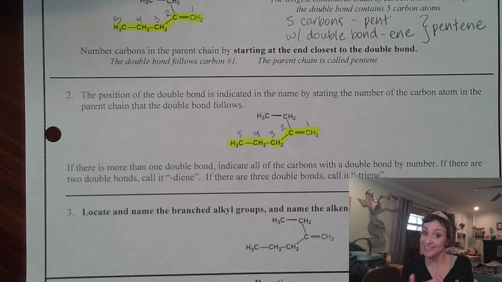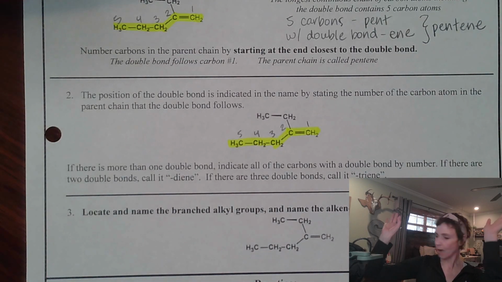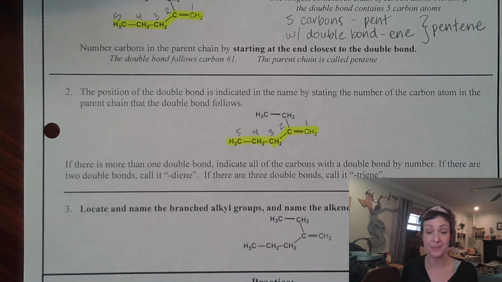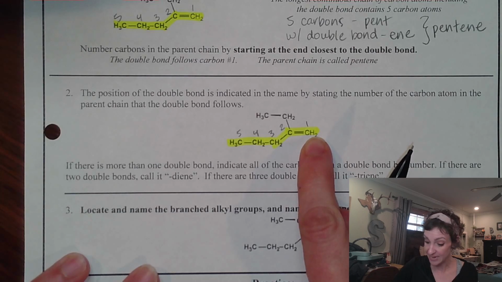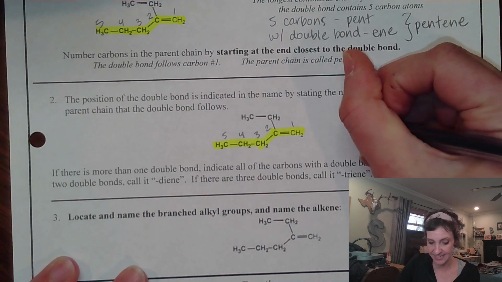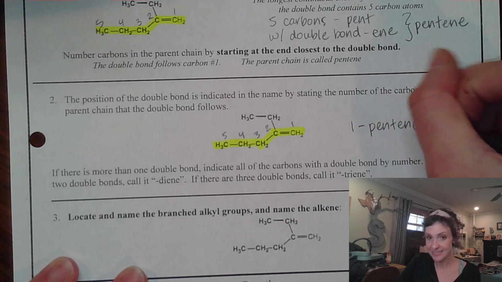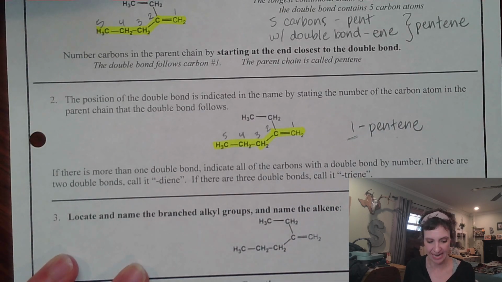Okay, so what this means is that I cannot just say pentene, woo, see you later. How would I know if I did not see this structure where in those 5 carbons the double bond is? Because it could potentially be anywhere. So I've got to tell you what carbon the double bond is following. So it looks like my double bond is following carbon number 1. So I would call this a 1-pentene. That lets me know that I've got 5 carbons in my parent chain, and that double bond is coming right after the first guy, right?